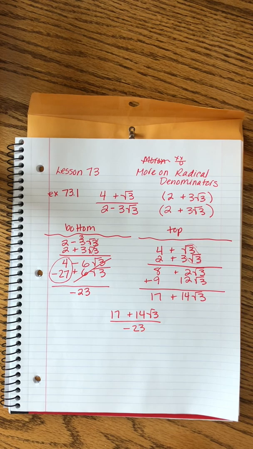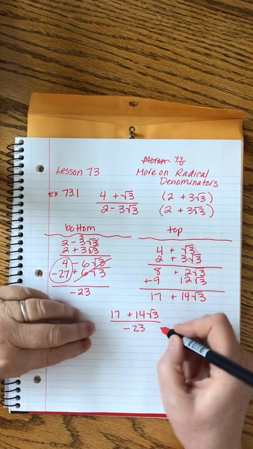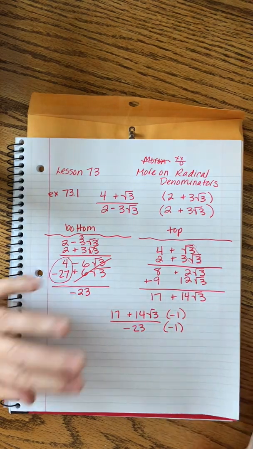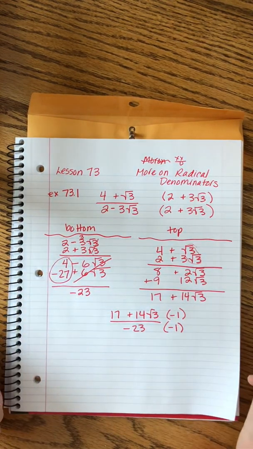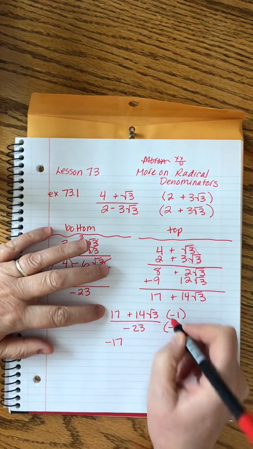Well, that looks weird, doesn't it? Because that minus sign is just sitting in the denominator. So what I'm going to do is multiply top and bottom by minus 1 to clean this up. I don't like the way that looks. And so for my final answer, I'm going to get minus 17, right?